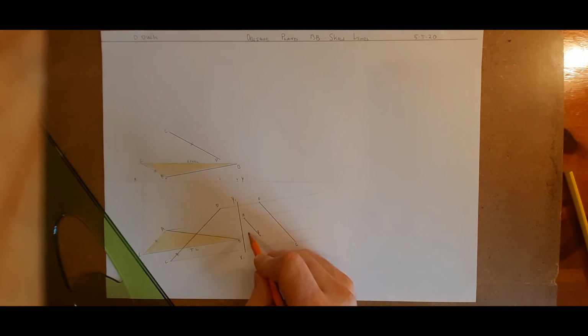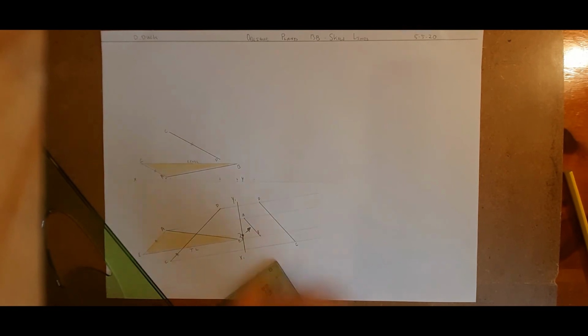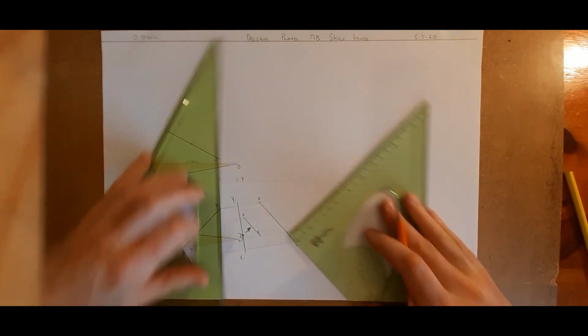So this time what we're going to do, because we just want the shortest distance, we don't care about the shortest horizontal distance. This time we're after the shortest distance. So we're going to look along, or look at 90 degrees to these two lines.